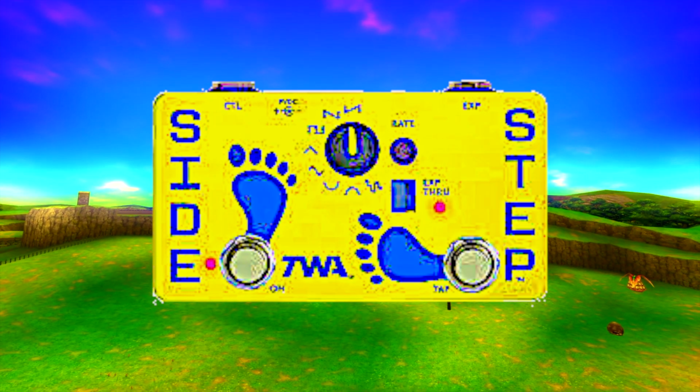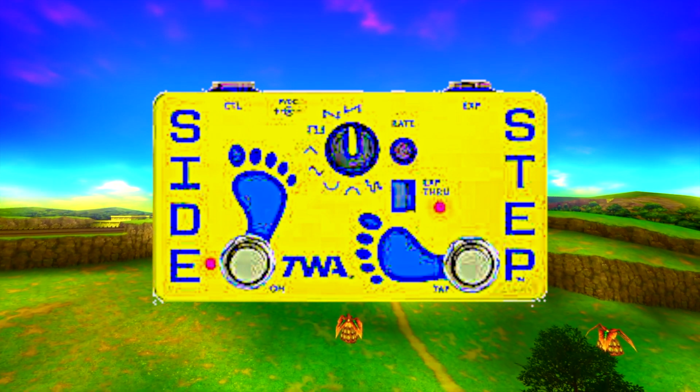But the real point of this video is that I'm going to show you 5 sounds you can get with the Sidestep that are extremely cool and probably impossible to get any other way. We're going to look at 5 other types of pedals that have been around for a long time, combine them with the Sidestep, and reinvent them in the process. First, let's just go over what the Sidestep is.